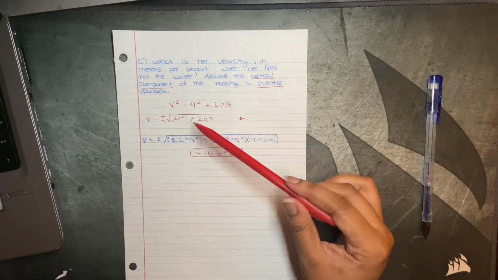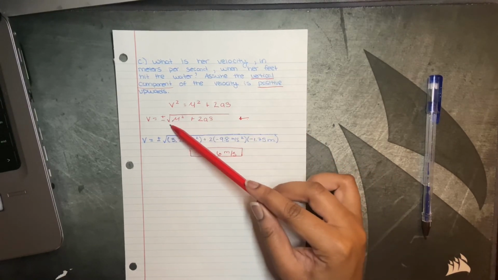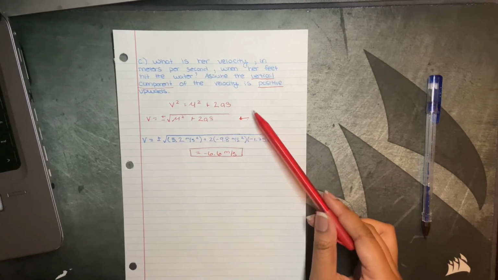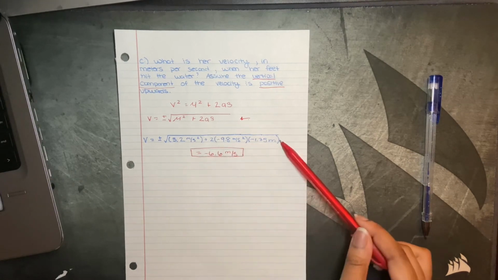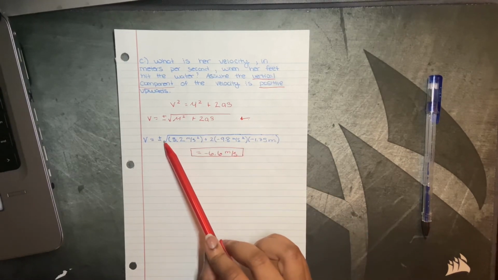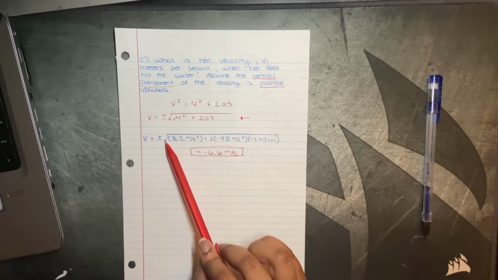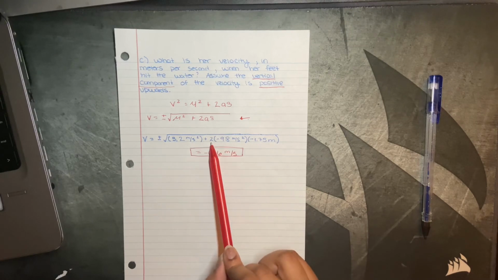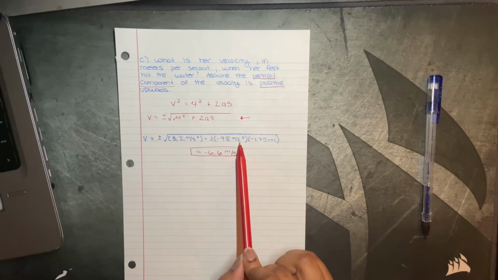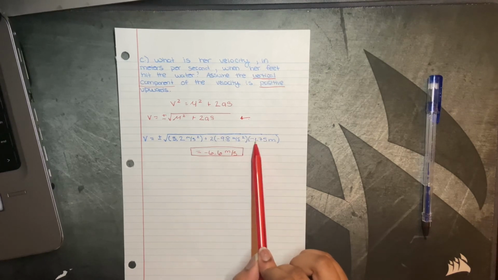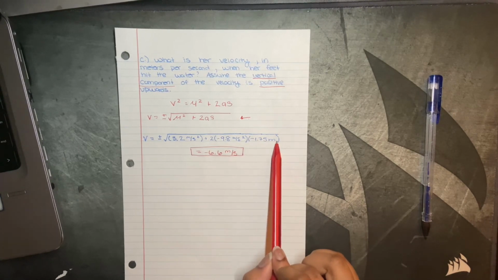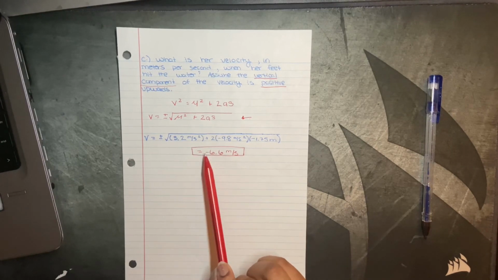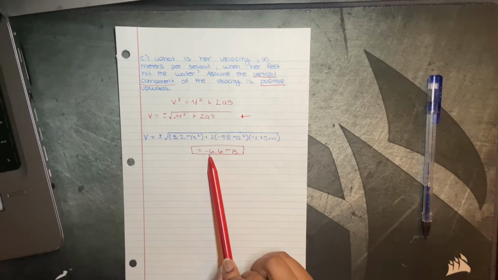So you do V equals plus or minus the square root of U squared plus 2AS. So inputting the values in this equation, I did V equals plus or minus the square root of 3.2 meters per second squared plus 2 times negative 9.8 meters per second squared times negative 1.75 meters. And while inputting this in the calculator, I received a value of negative 6.6 meters per second.